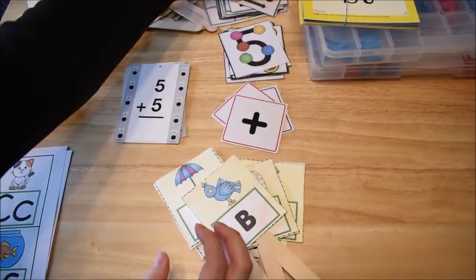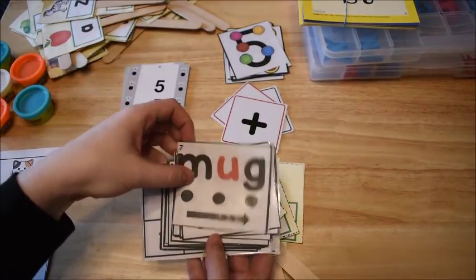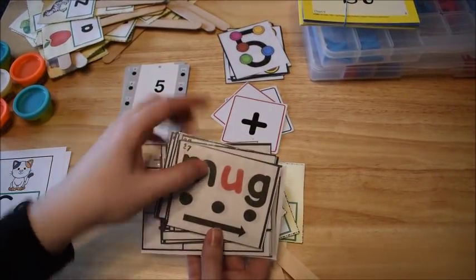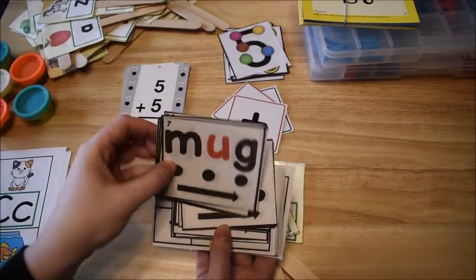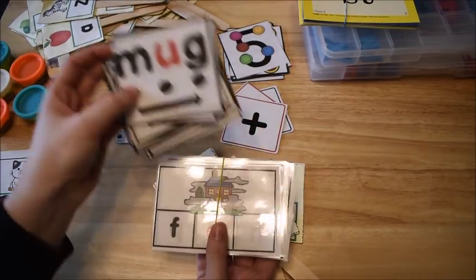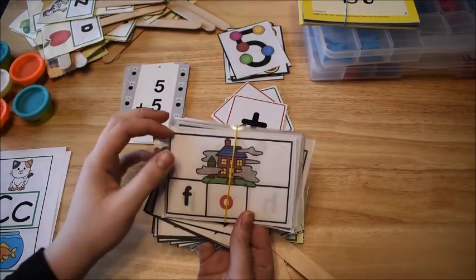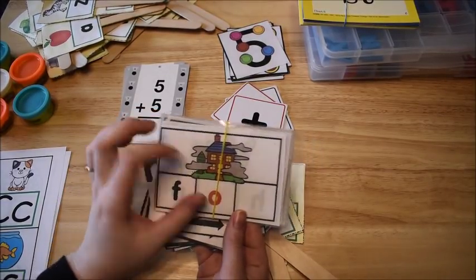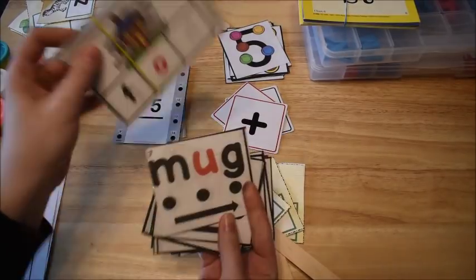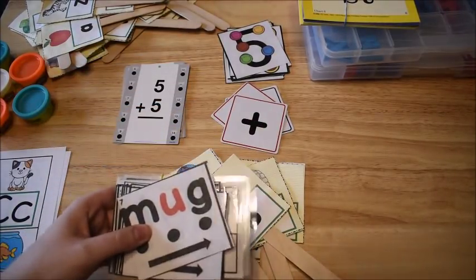Okay, and then I also have here today just some more phonics flashcards. These cards here are from my phonics cards mega set, and then these cards I pulled out as well. And these cards are from my making words set, and I'm going to show you how we use different flashcards.